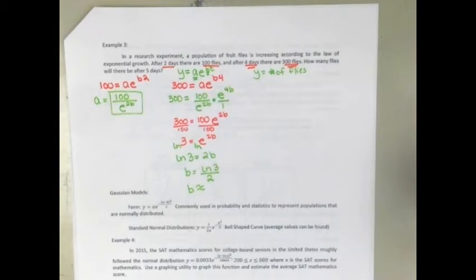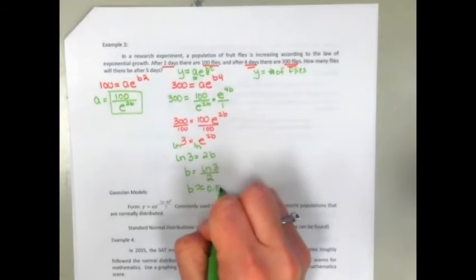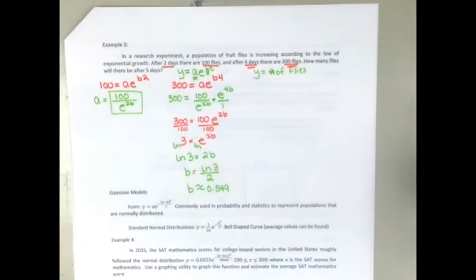You want to tell me what B is approximately? I'm sorry, what? 0.549. All right, is everyone okay with that? Okay. Now, if I know what B is, would I be able to find what A is? Could I find A? Yeah, because what do we know about A?